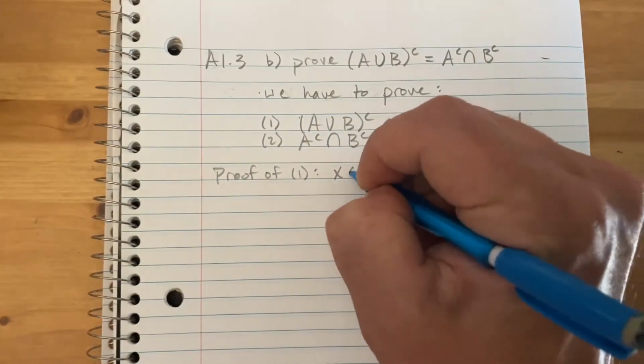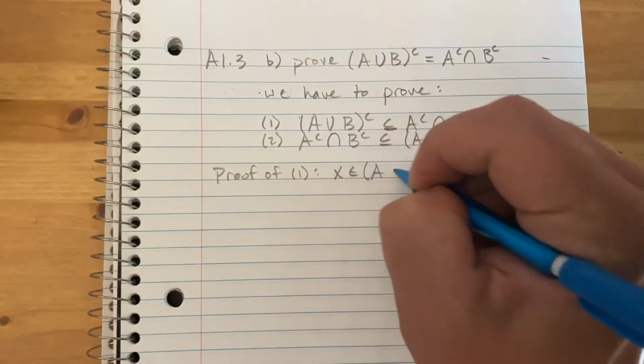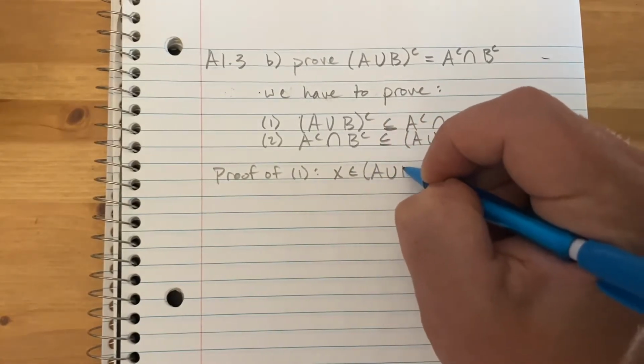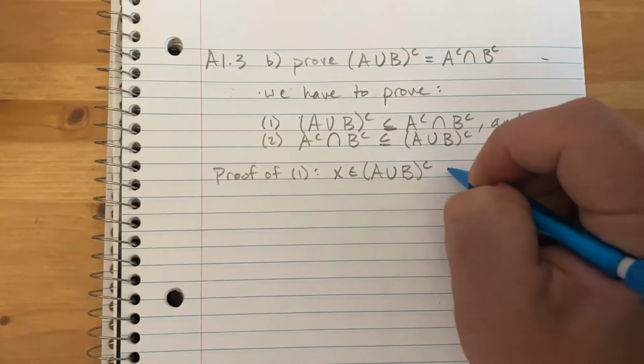So we have some X that's an element of A union B complement.